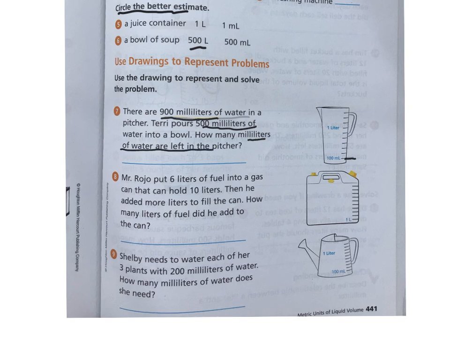Okay, so let's color in what she started with. She started with 900. So each one of these little lines is worth 100. So I'm going to color in 1, 2, 3, all the way up to 900. 1, 2, 3, 4, 5, 6, 7, 8, 9.